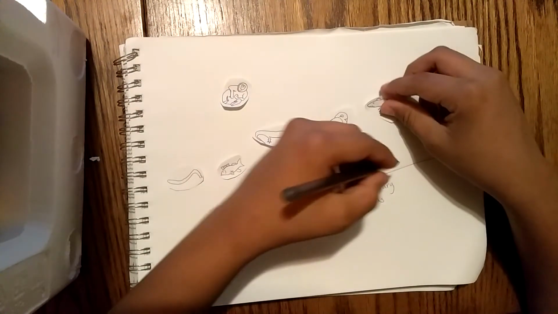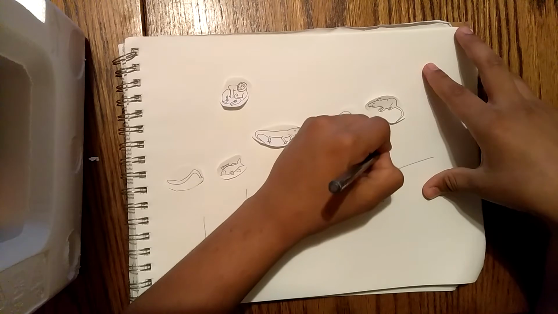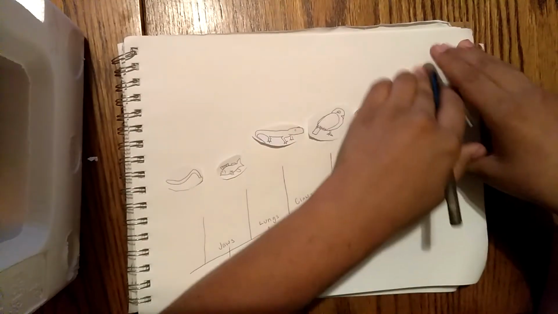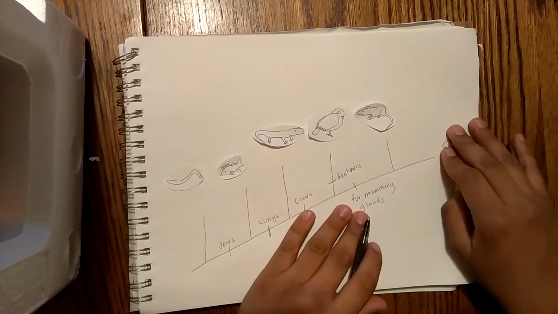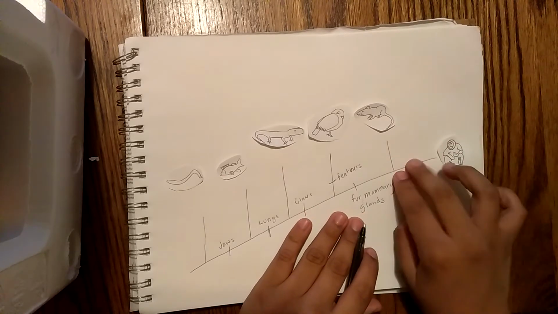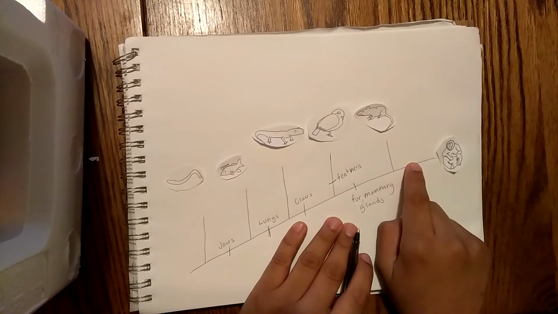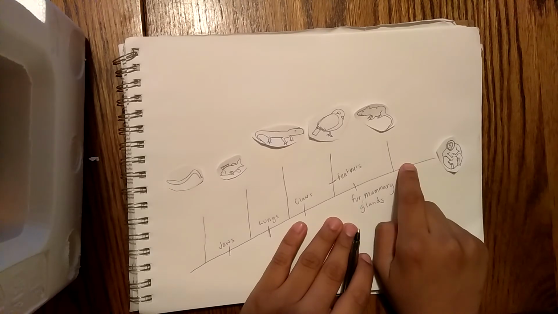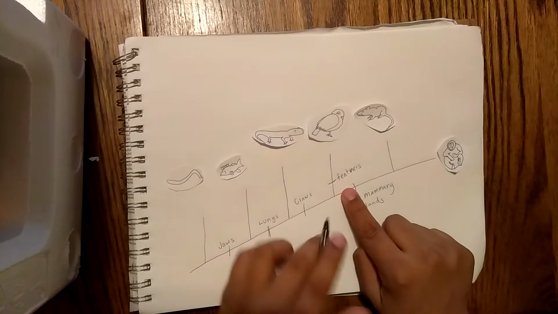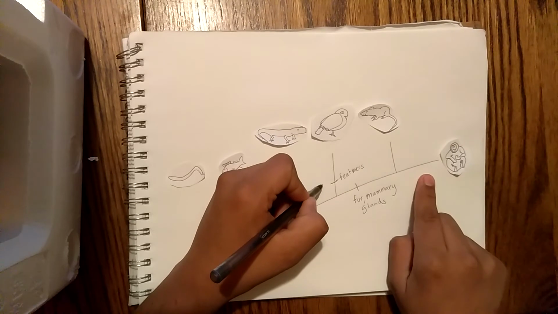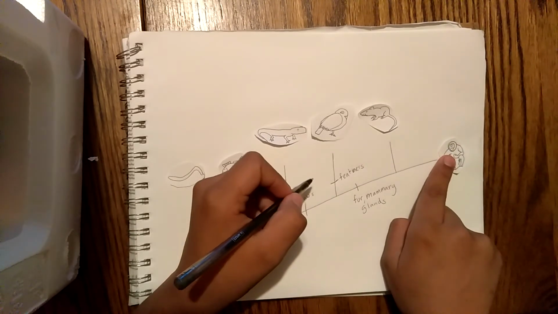Then we draw a line up here for the mouse and the chimp because they are both different species, but they are both similar. This suggests that chimps and mice are more closely related than chimps and pigeons because pigeons have feathers compared to that of chimps that have fur and are mammals.